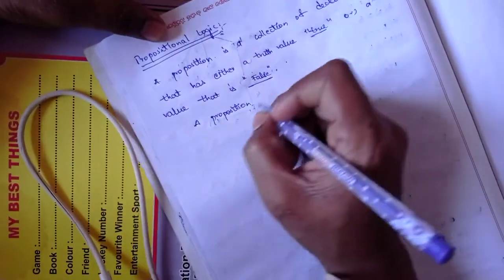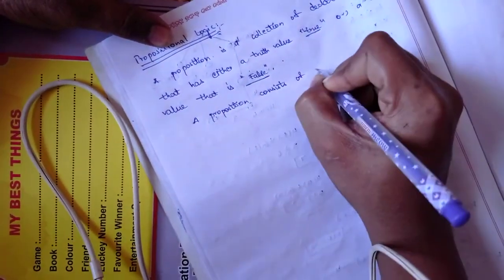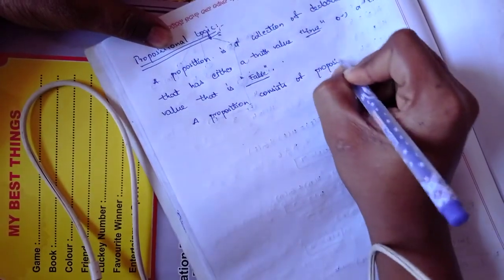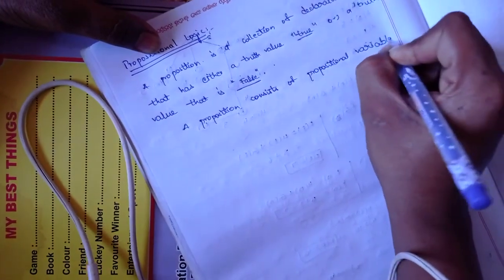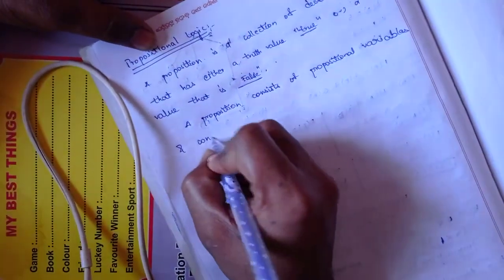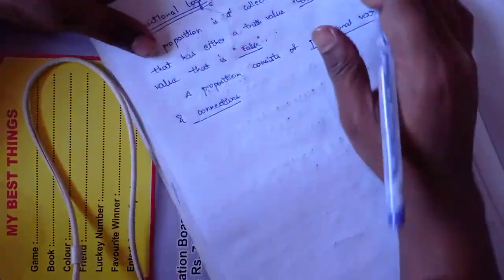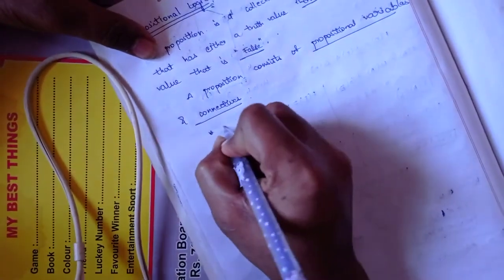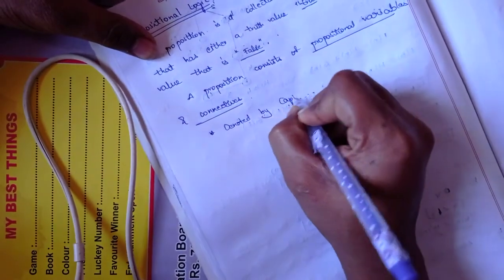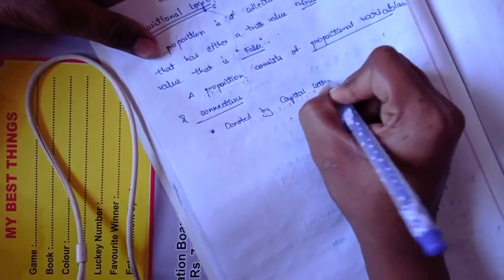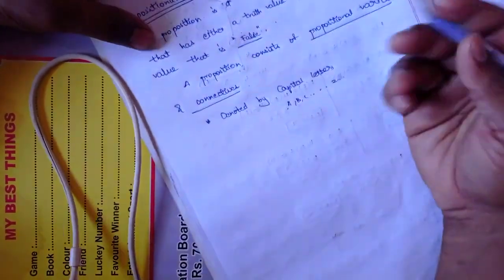The proposition consists of propositional variables and connectives. Variables are denoted by capital letters such as A, B, C, up to Z, or any symbol we can use.